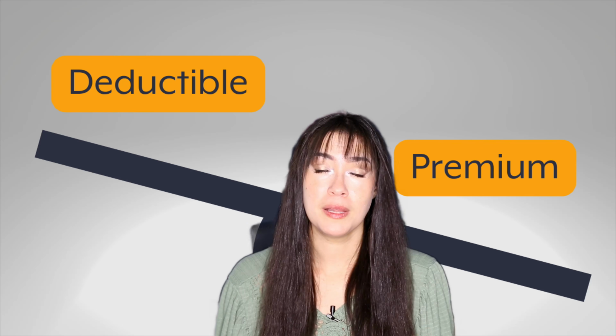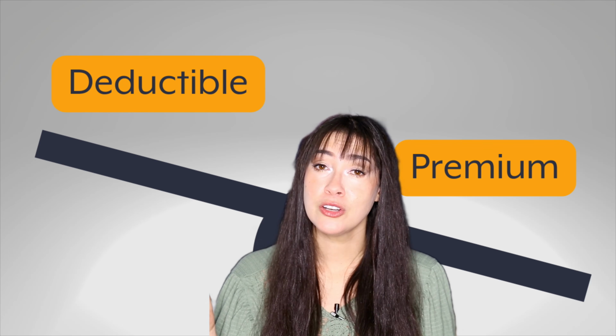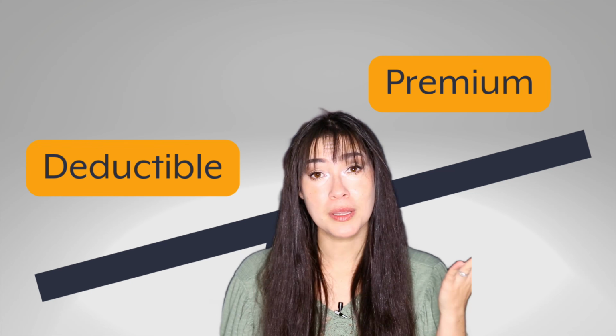And while we're talking about some of these inverse relationships, I'd also like to mention that generally speaking, there's an inverse relationship between premiums and deductibles. Usually plans with lower monthly premiums have higher deductibles, and plans with higher monthly premiums have lower deductibles. So just like when we're talking about bronze versus platinum, this can be a great way to save money as well.